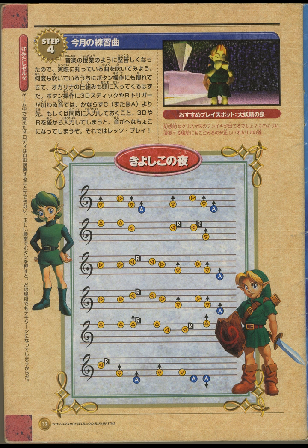The page is titled Step 4 This Month's Practice Song. The text explains that learning to play songs can feel stiff like a music class, so it's better to start with a song you already know. By playing repeatedly, you'll get used to the button controls and understand how the ocarina works.